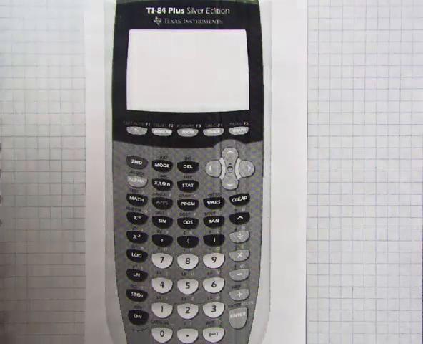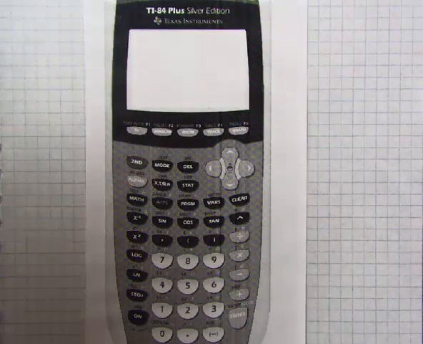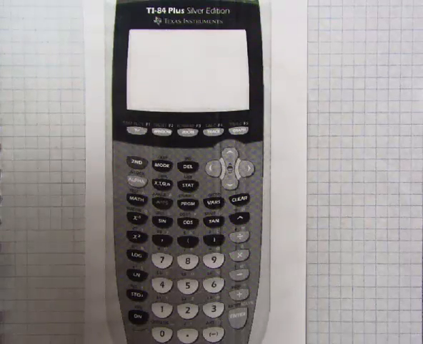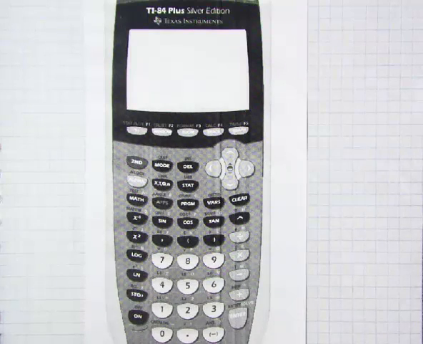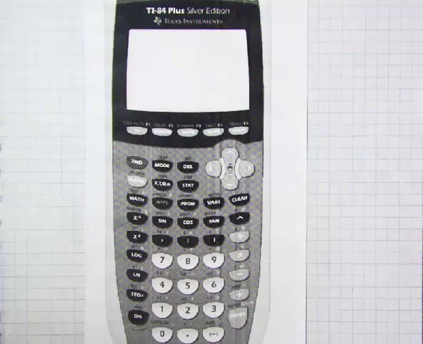Hey guys, today we're going to talk about how to use our calculator. So what we're going to do in our iPod is we are going to go through and label a bunch of these keys with what they do, and then when we're done with this video you'll have some time to actually practice with a real calculator.